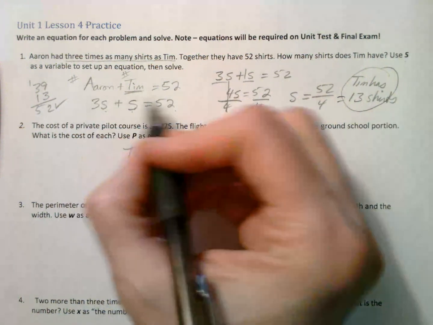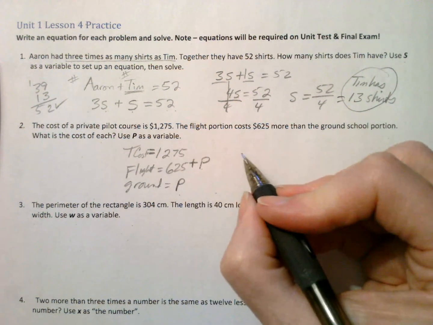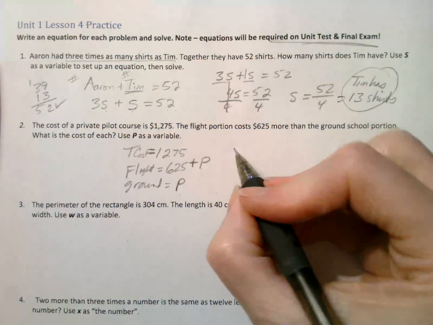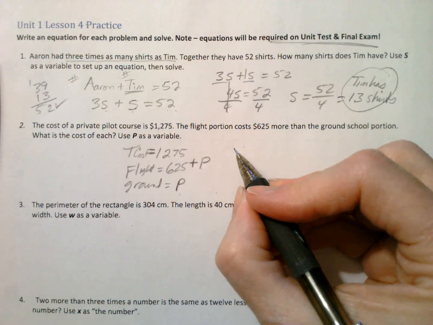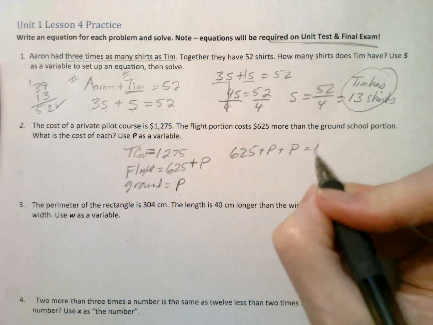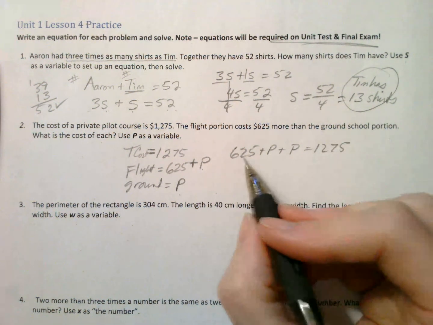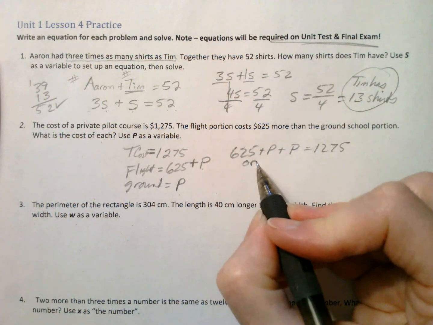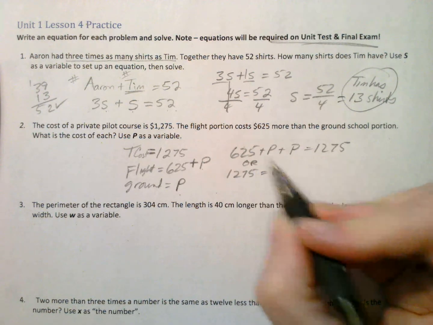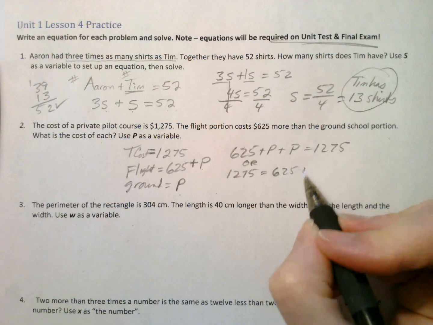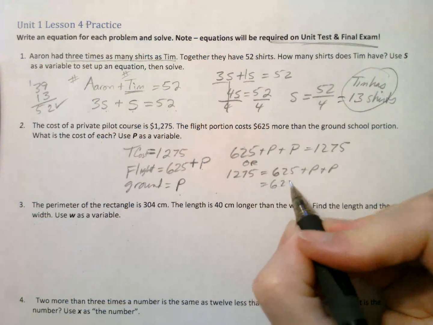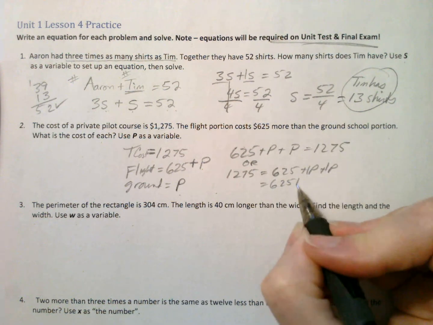Okay, so you can do them kind of horizontal or you can kind of do them vertical. But my equation that I'm submitting that is required on the unit test and the final is 625 plus P equals 1275, or this can be flipped around, or this can be 1,275 equals, whatever order you want to put these in, as long as they're all positive. Okay, and also accepted is combining this 1P and 1P into a 2P.